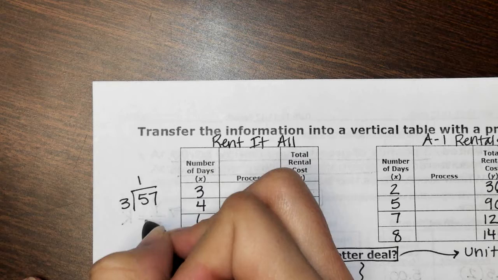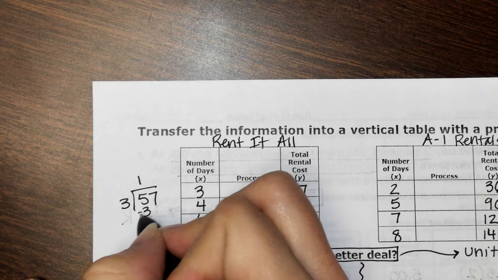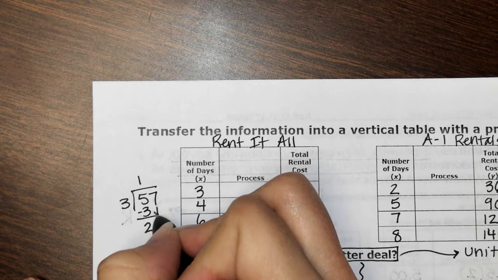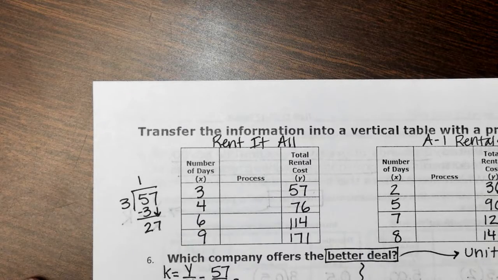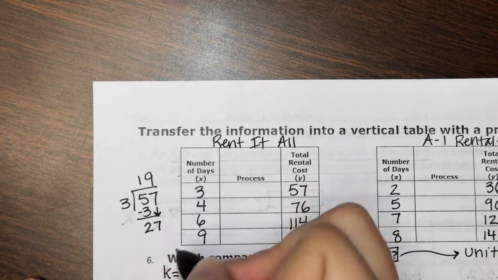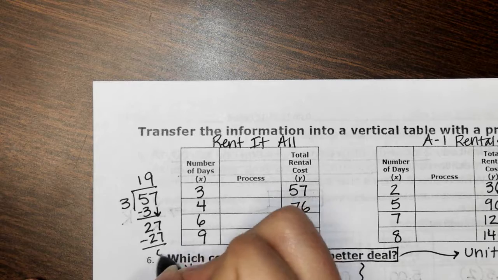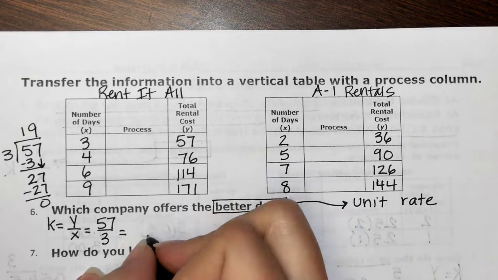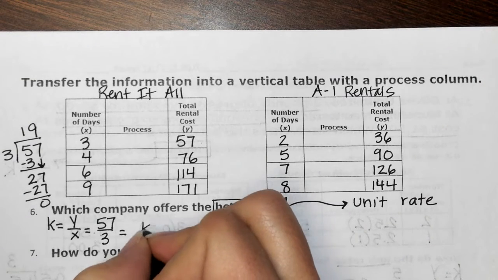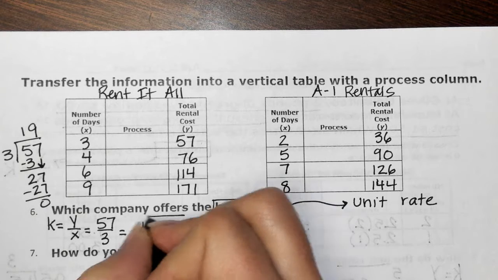3 goes into 5, 1 time. 1 times 3 is 3. Subtract, we get 2. Bring down our 7. 3 goes into 27, 9 times exactly. And we're done. So over here we would say K equals 19.